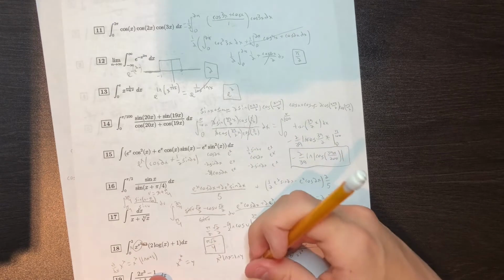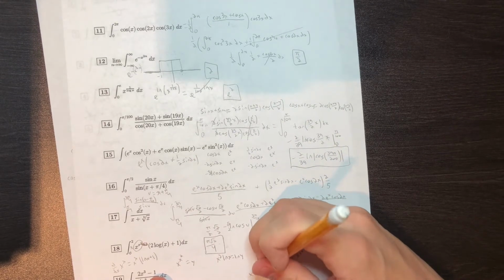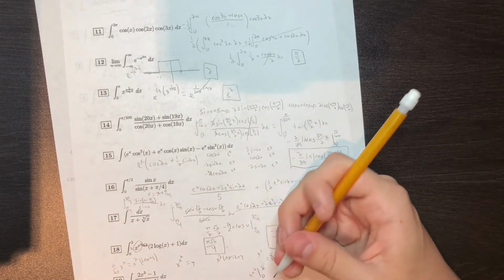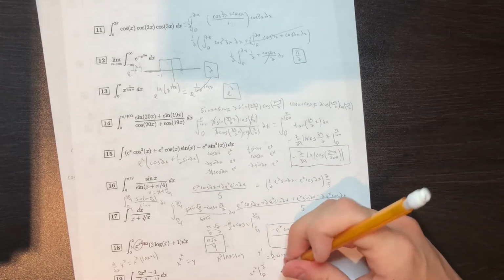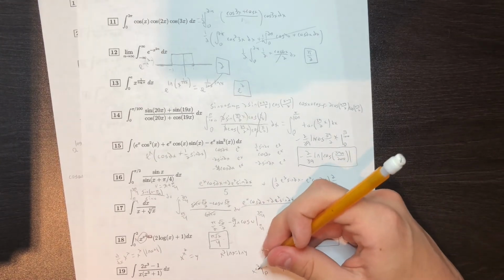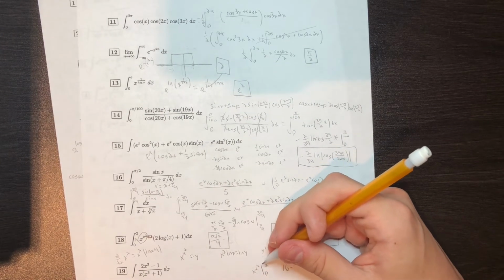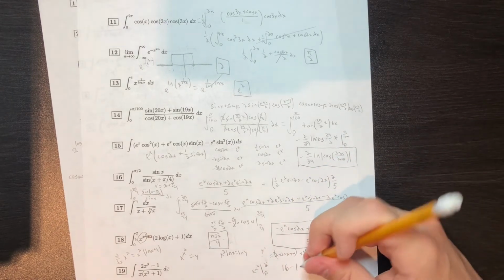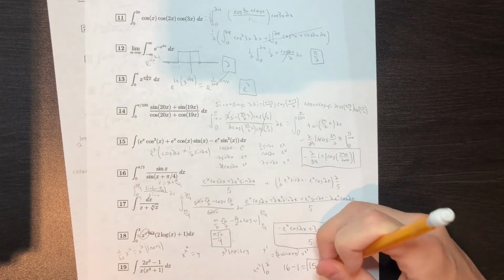Now we just need to evaluate x to the x squared from 0 to 2. Well, at 2, we have 2 to the power 4, which is 16. And then we have minus 0 to the 0th power. If you take the limit of that from the right-hand side, you actually get 1. So this whole thing is equal to 15.